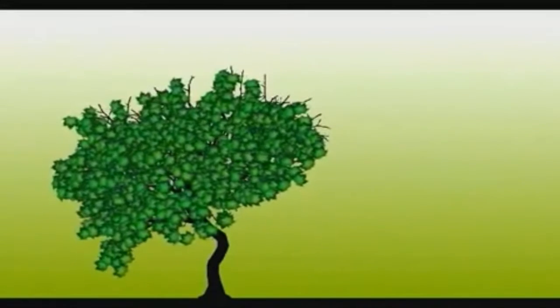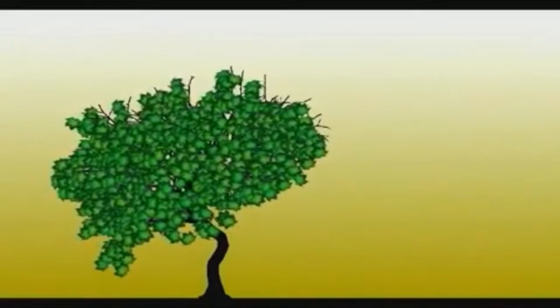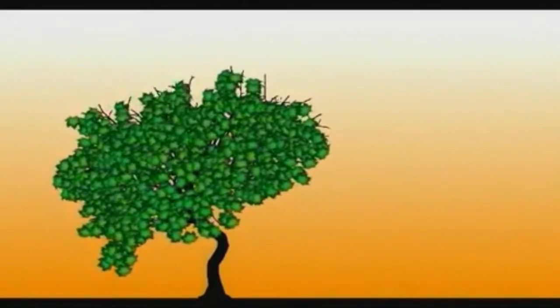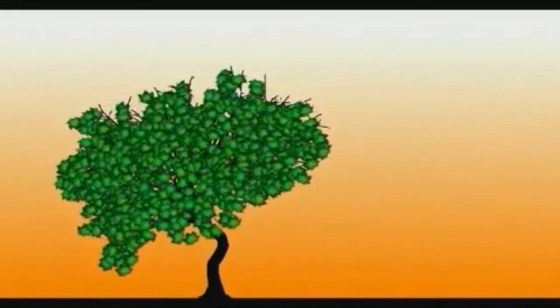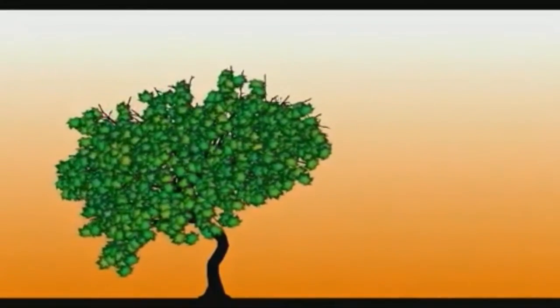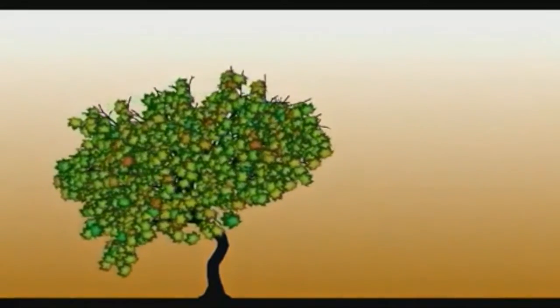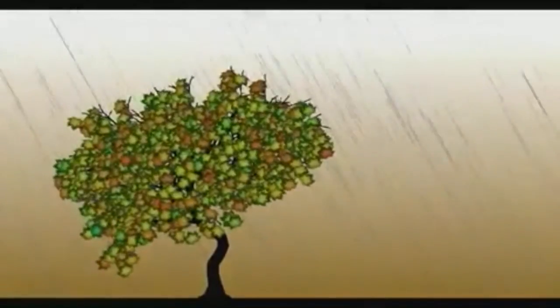The season here is of course summer. You can see that the tree is green. In the summer, the days are really hot. The temperature is high. People go to the beach. They have vacations. And high temperature makes the trees dry.